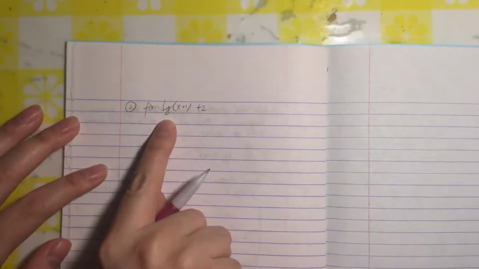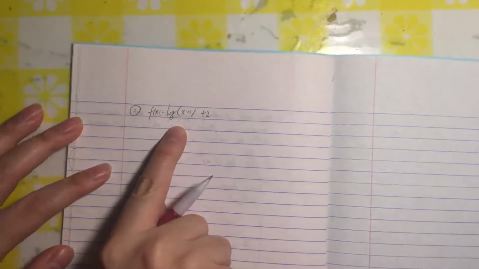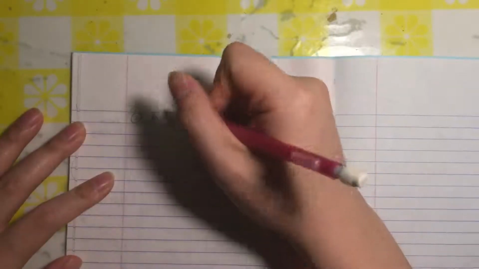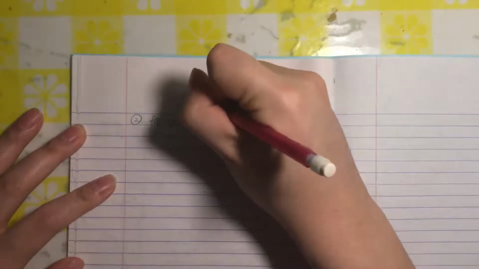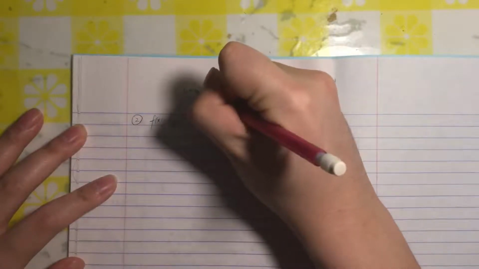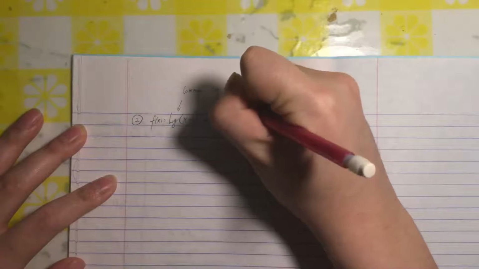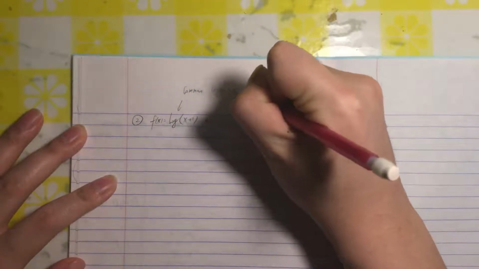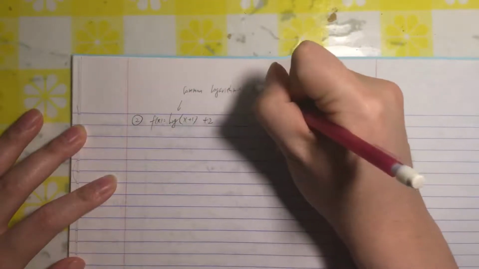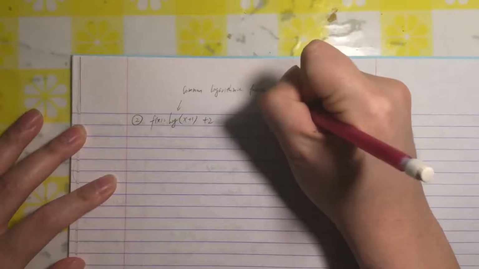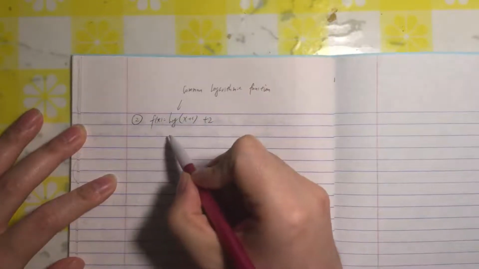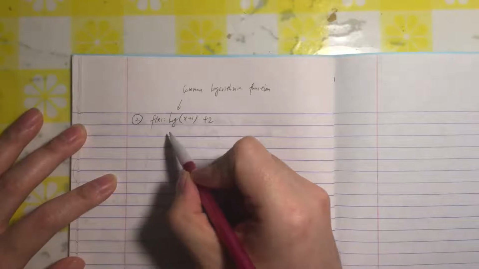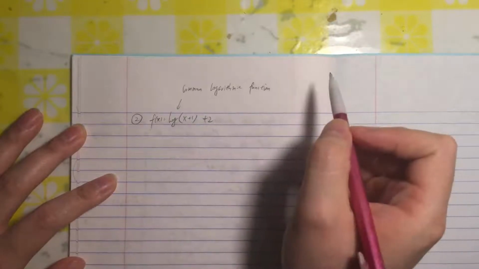That's called a common logarithmic function.